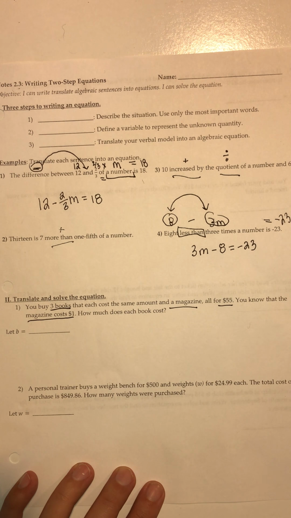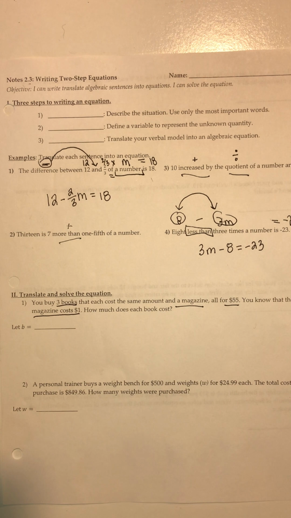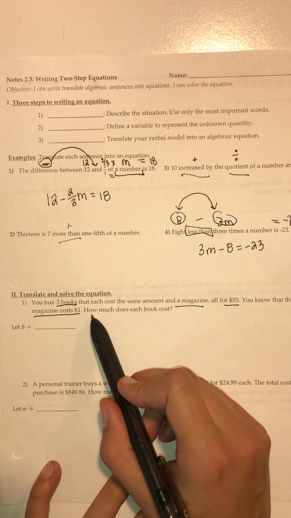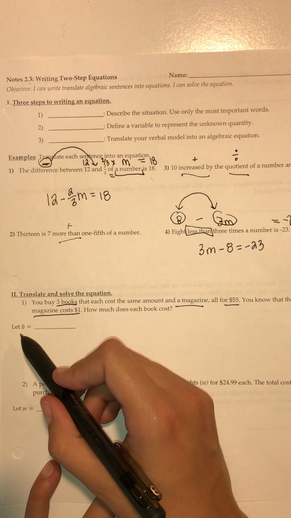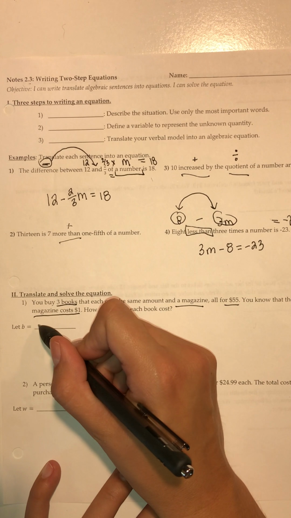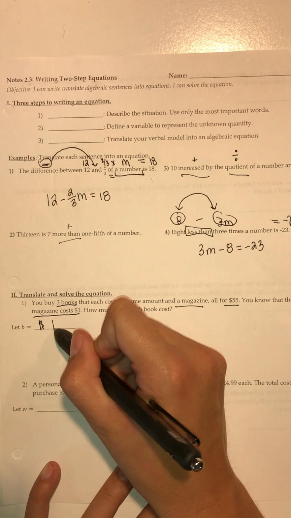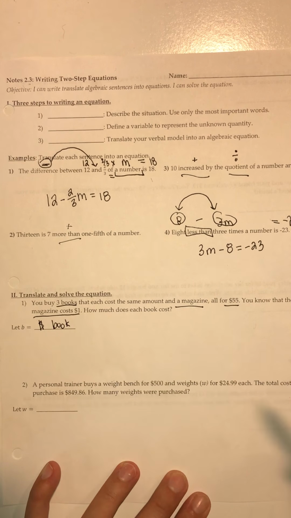How much does each book cost? So step number 1 would be, after underlining or highlighting your important information, your goal is to define a variable. So my goal is to find how much does each book cost. So I'm going to let B equal the cost or the money of a book.